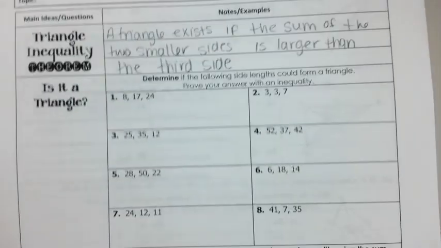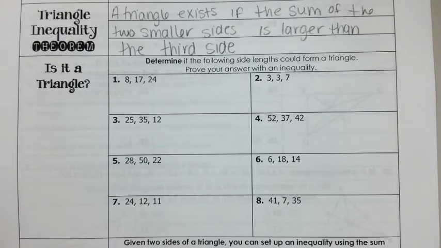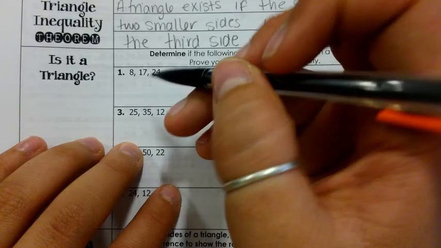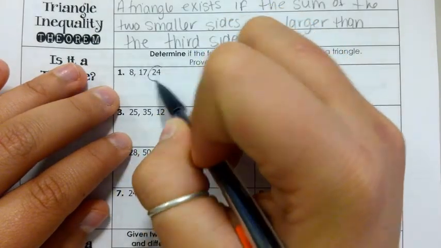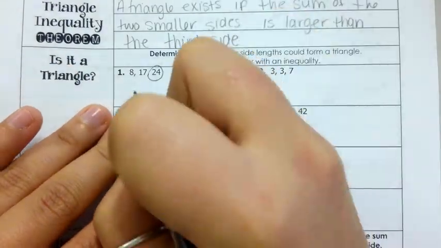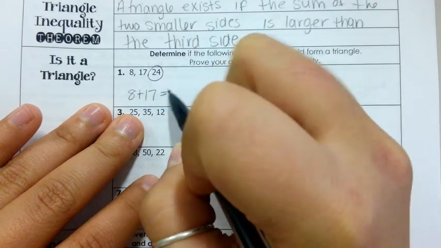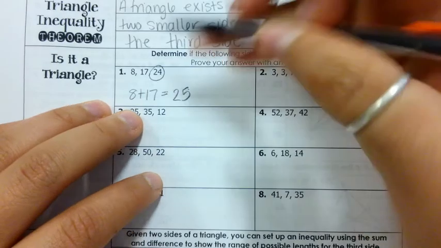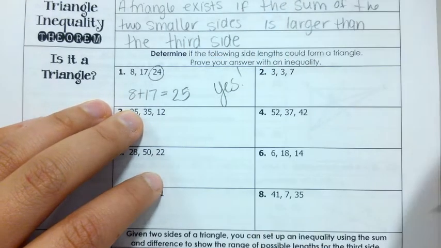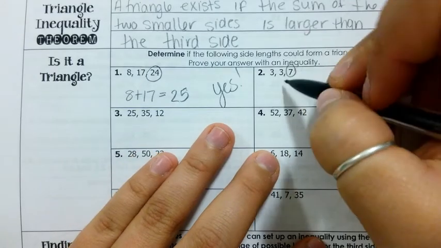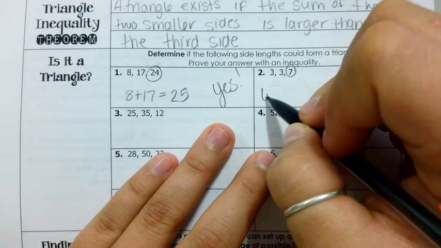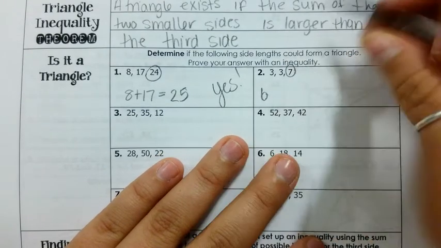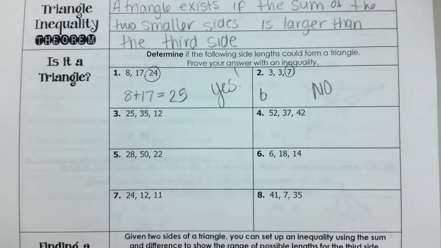Okay? So we're going to determine from 1 through 8 if this is a triangle. So what I would always do is circle your largest side. So 24 is the largest side. So we're doing 8 plus 17 is equal to 25. Is 25 greater than 24? Yes, we have a triangle. Number 2, we have to add 3 plus 3, which is 6. I didn't write it, I'm sorry. Is 6 greater than 7? No, so we do not have a triangle.